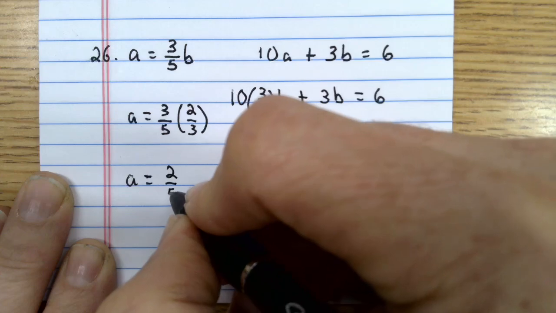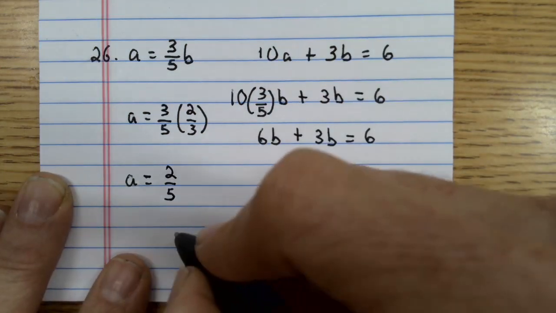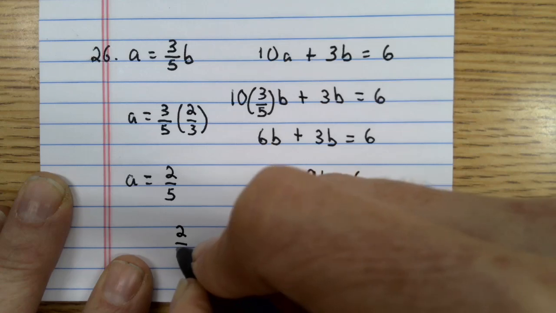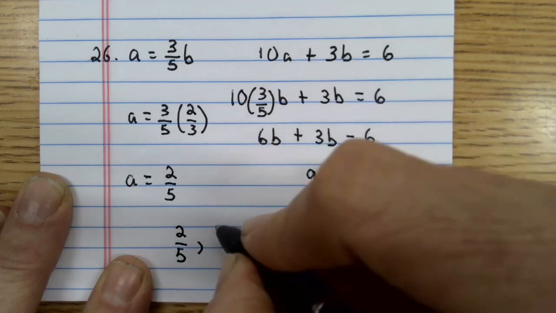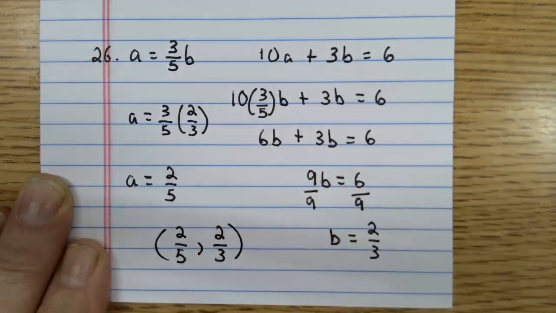And then again, we should always write our solution as an ordered pair. In this case, both of them will be fractions, both the x and y. That's okay, as long as the answer is right. And there's number 26.